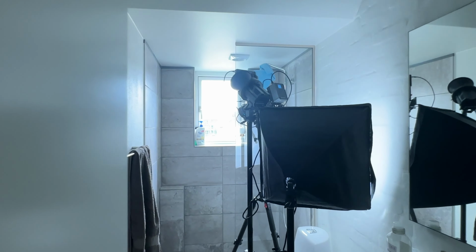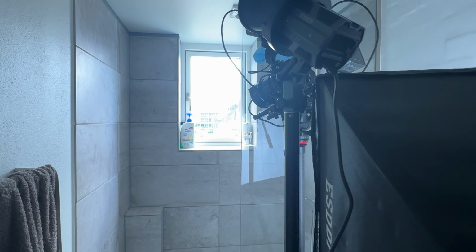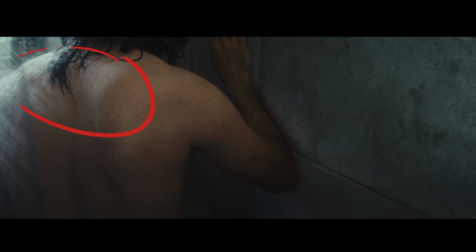I started with the same concept as Konstantin, lighting from the beginning, but because I have a window in the bathroom, I'm going to use that spilling light as a rim light on my back and shoulder.